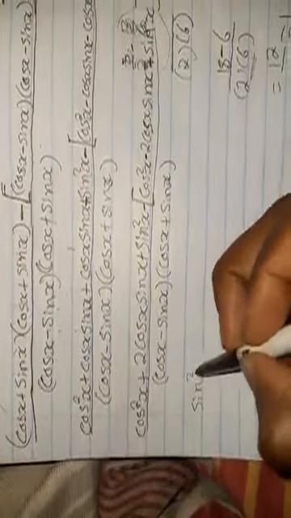minus all this. So another thing that we're going to do here, we are going to add cos squared x and sin squared x. You can say sin squared x plus cos squared x plus 2 cos x sin x.